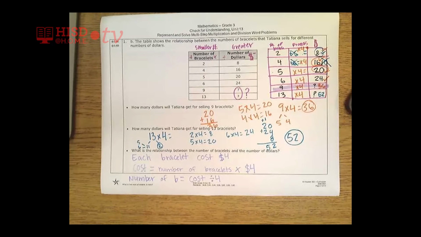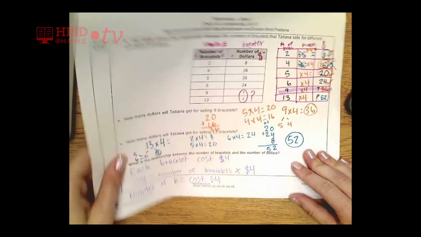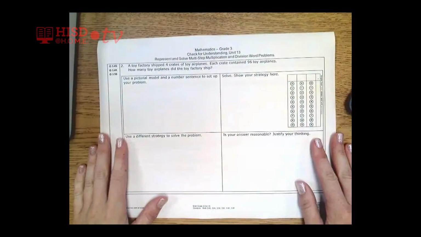All right, guys. Now let's move to a different type of problem. So we did a number pattern problem. Now let's look at something else. There's a lot of parts to this.